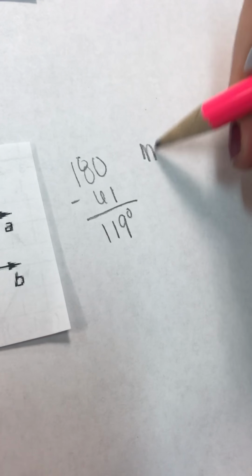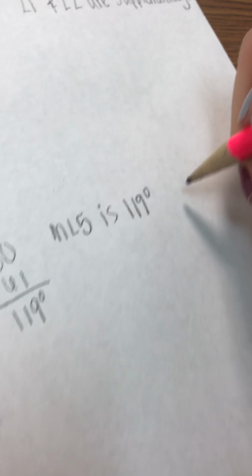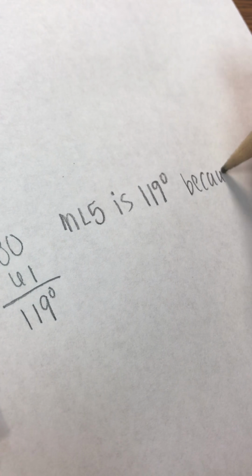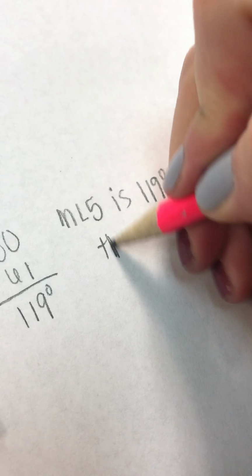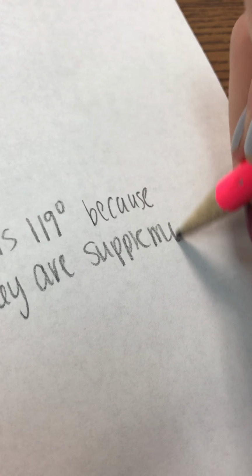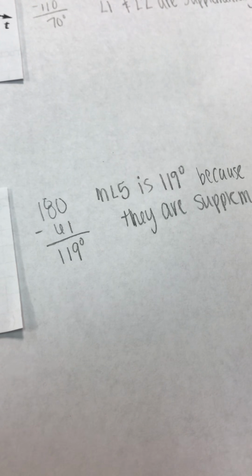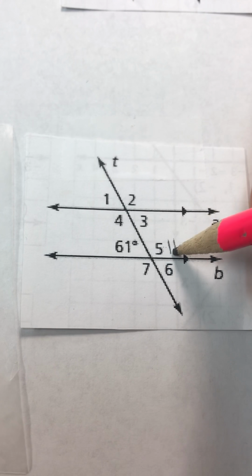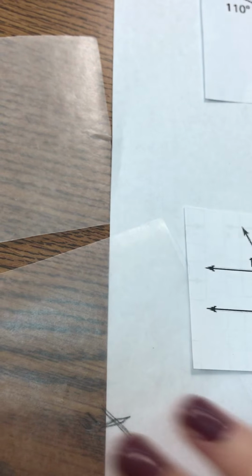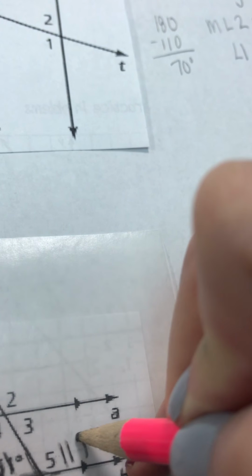So the measure of angle 5 is 119 degrees because they are supplementary. So this is 119. So I'm going to add that to my paper of 119.